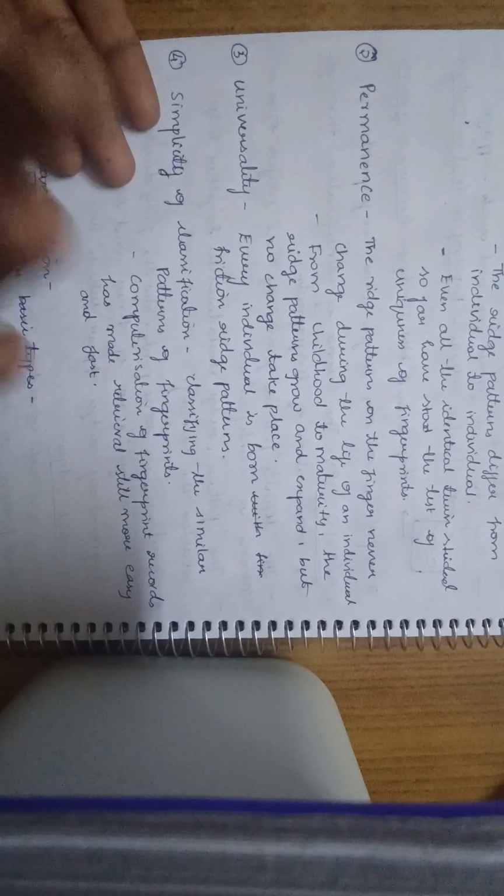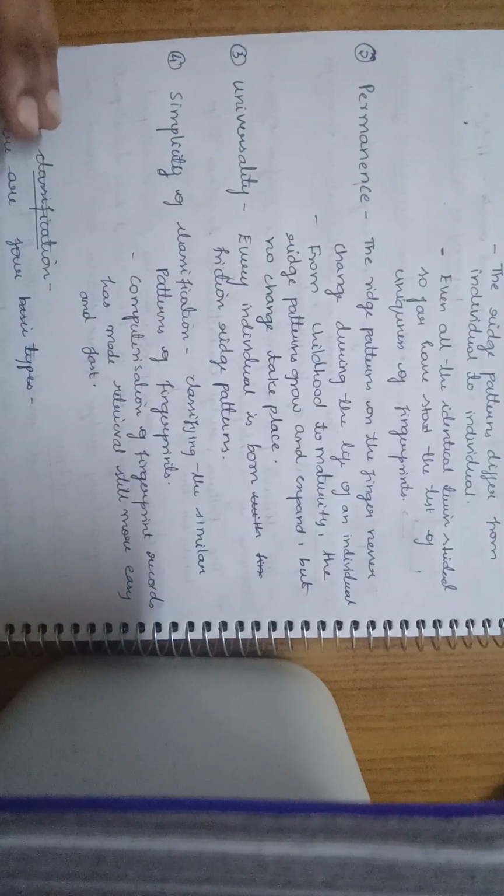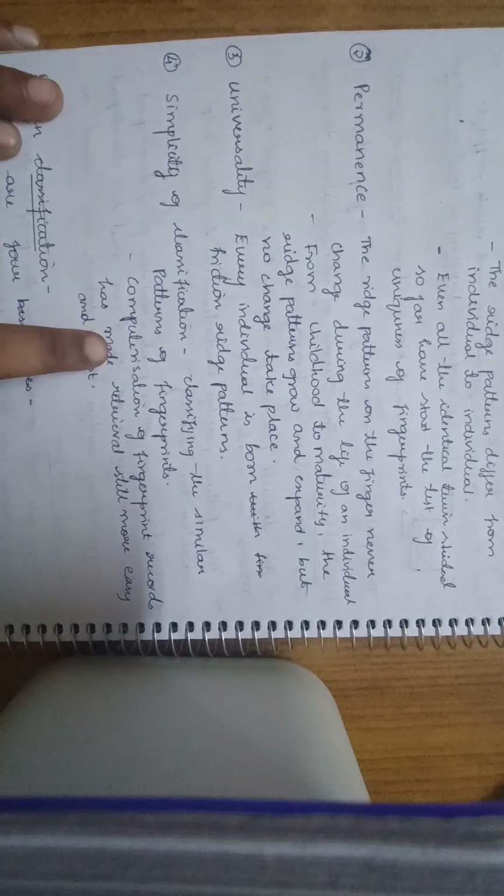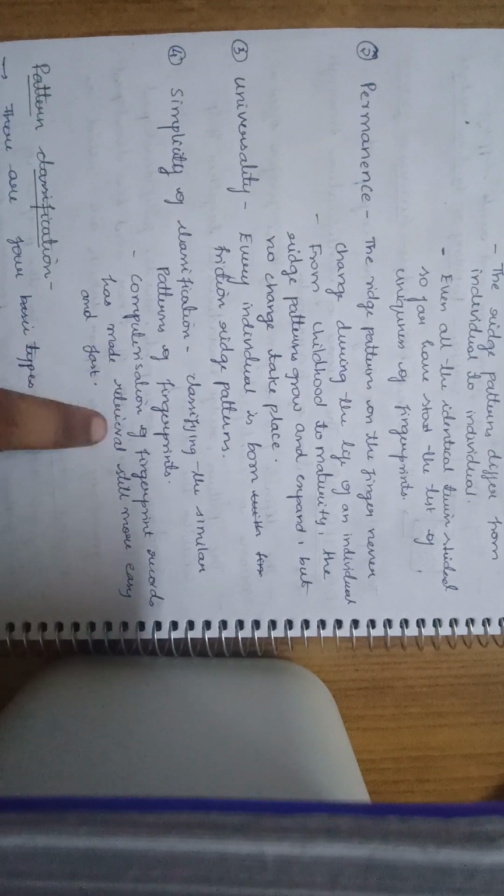It is improved. So whatever the fingerprint records are, they will also be recorded in the computer. The computer will analyze the fingerprints and match one fingerprint with another, and it can say whether both samples match each other, or if they differ from each other, and in what way they differ. So computerization of fingerprint records has made it still more easy and fast.